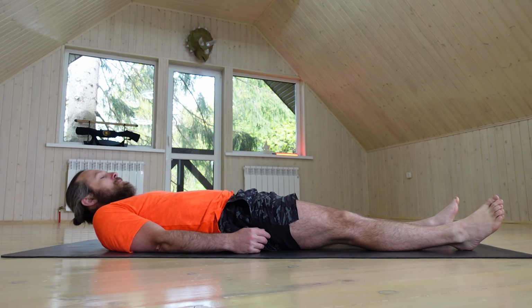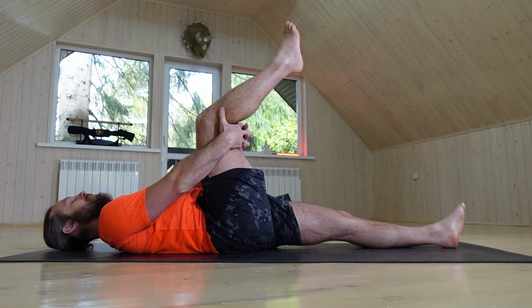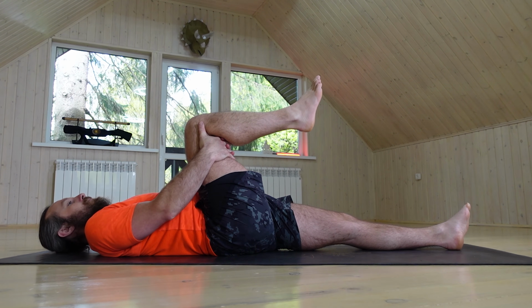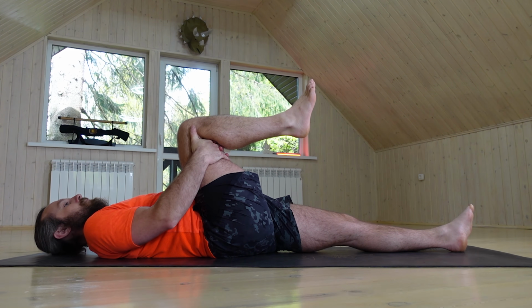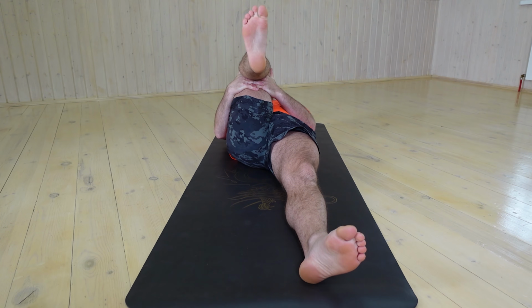The simplest exercise for stretching the gluteus maximus muscle is the lying position. Bend one leg at the hip and knee joints and grasp the thigh with your hands. Bring the leg closer to the body and hold the final position for 1 to 3 minutes, maintaining deep breathing and gradually increasing the stretch of the muscle.